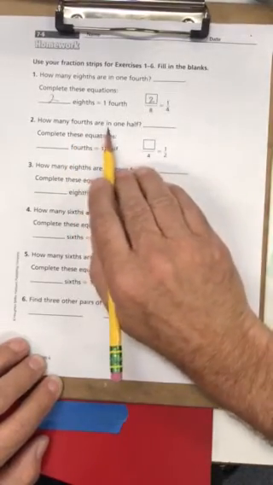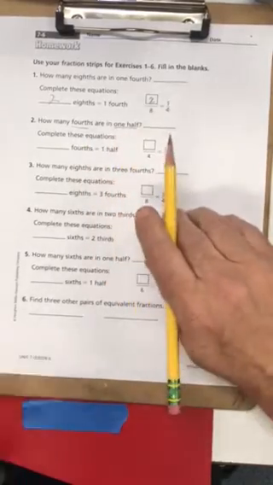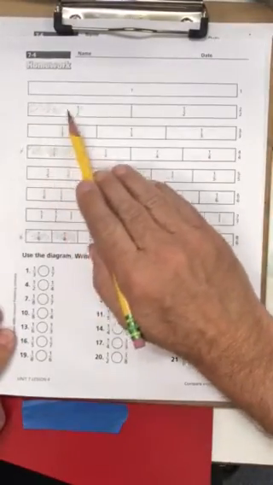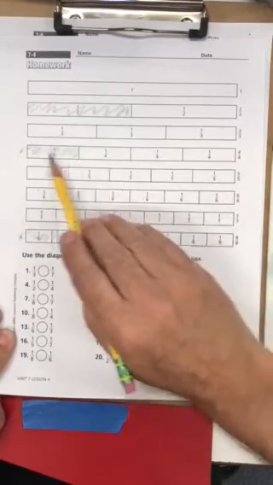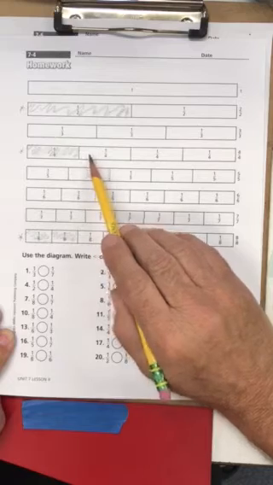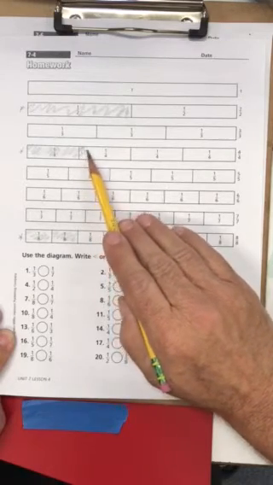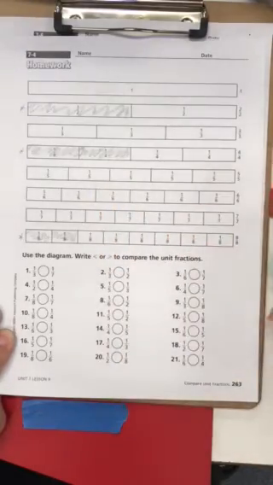How many fourths are in 1/2? Again, use your strip. Here is 1/2, and 1/4 is, this fourth one down is fourths. So we shaded in 1/4 plus 1/4.